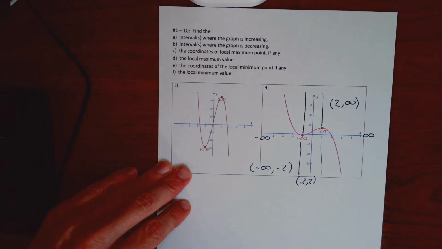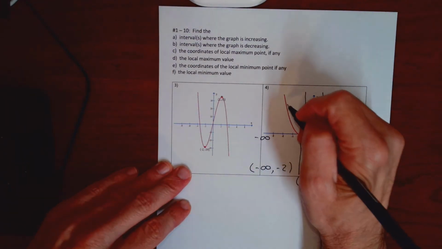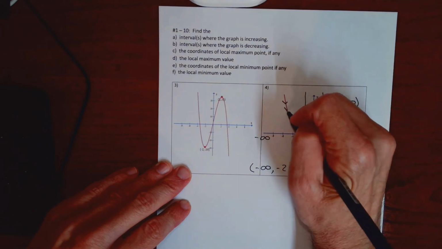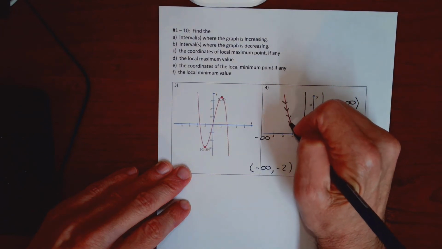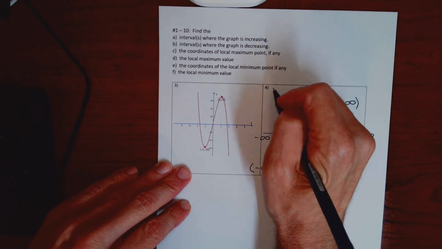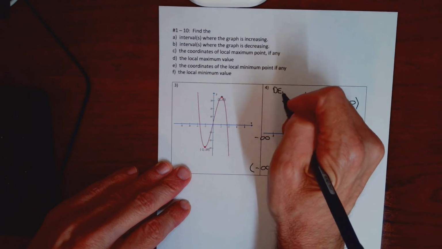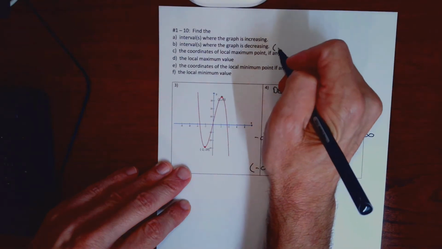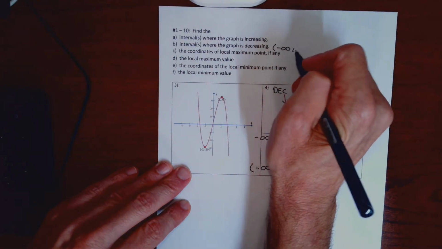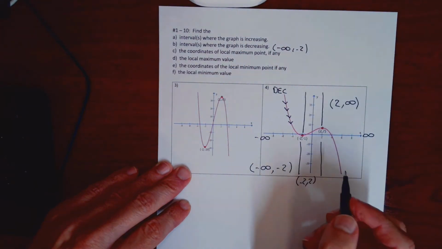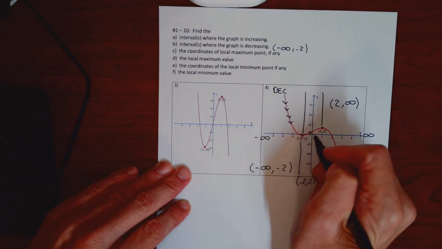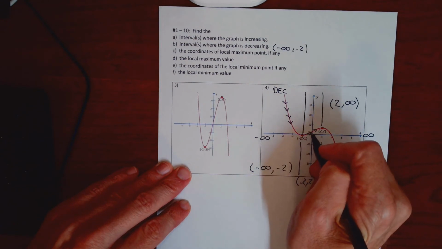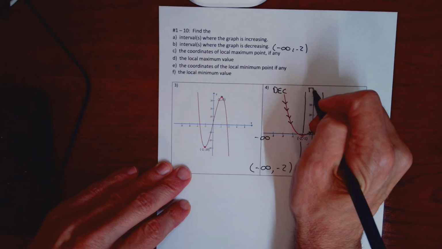Let me describe my increasing and decreasing. First interval, if I'm drawing on it, my marker is getting lower as I move from left to right. So this far left panel of the 3 panels is considered a decreasing panel. So that's going to be the region from -infinity to -2. The middle panel, if I'm tracing on it, my arrows are going up as I move from left to right.